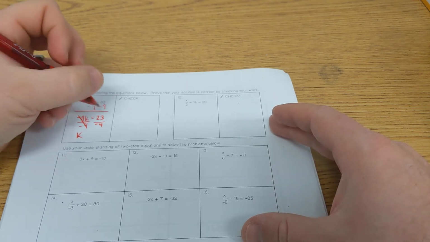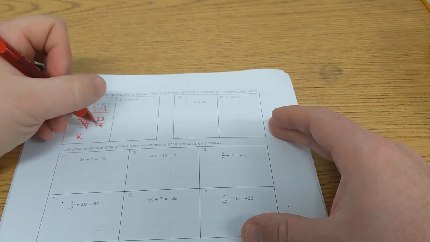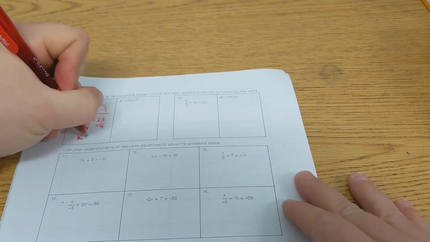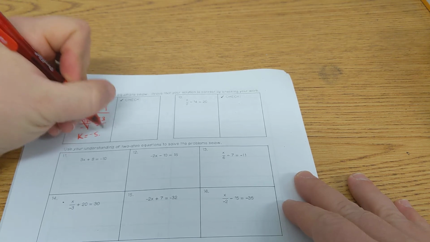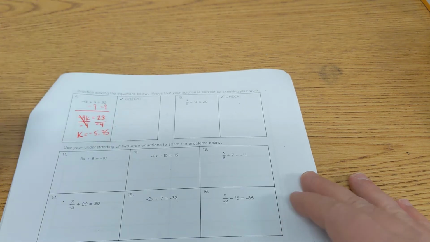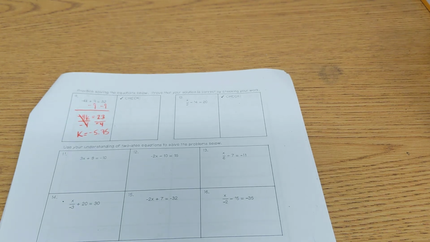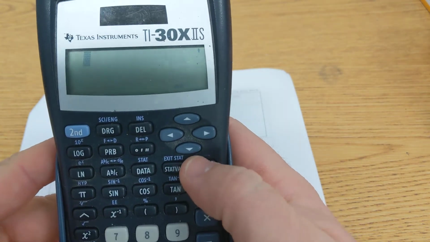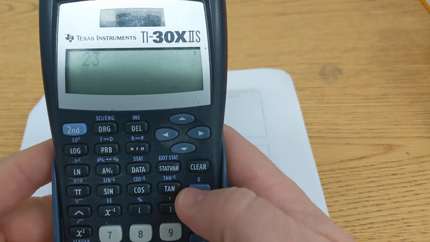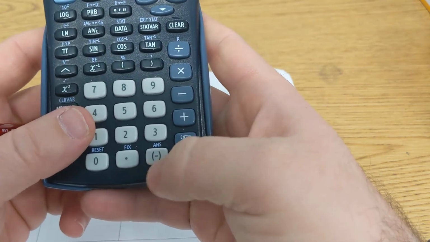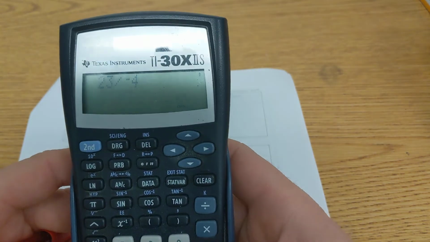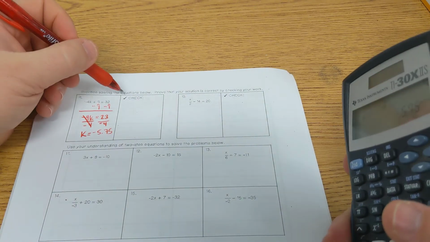Okay. All right, now I'm going to take 23 divided by negative 4, and that should give me negative 5.75. Okay. And this is what it's going to look like when you put it in your calculator. Okay, 23 divided by negative, right there's your negative on your calculator, 4. There's your negative 5.75.